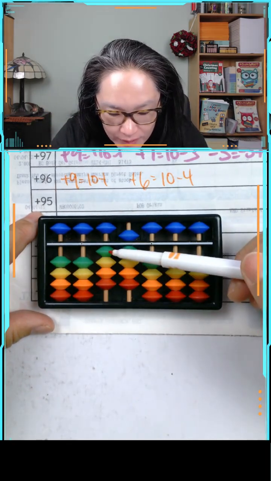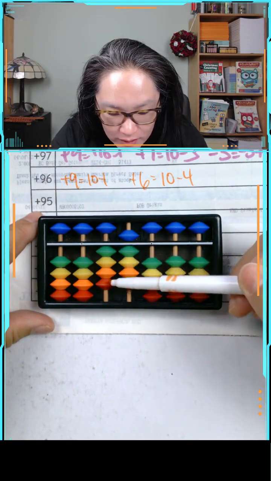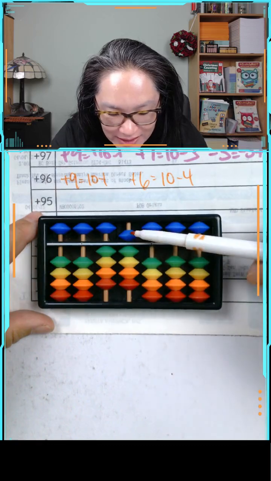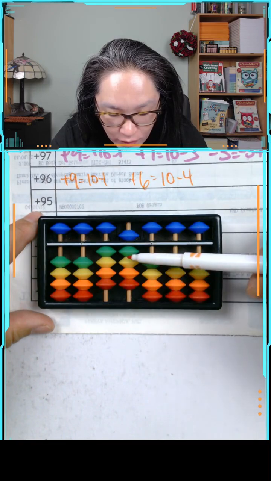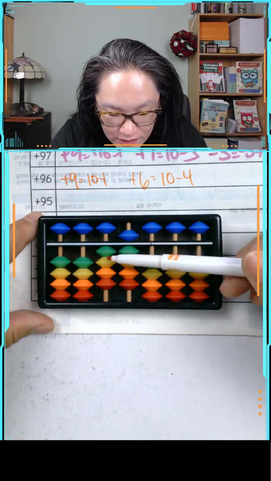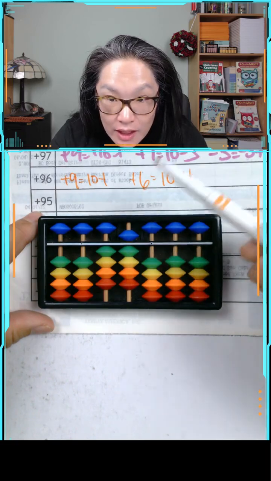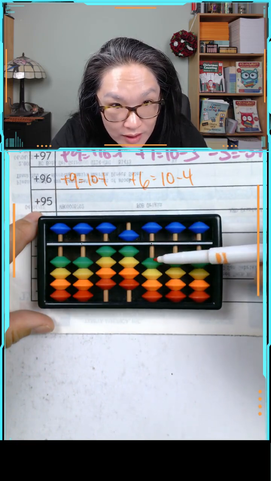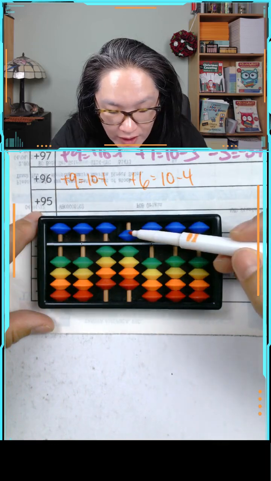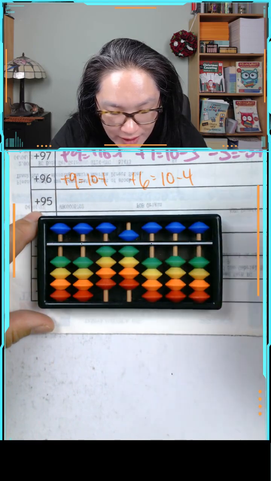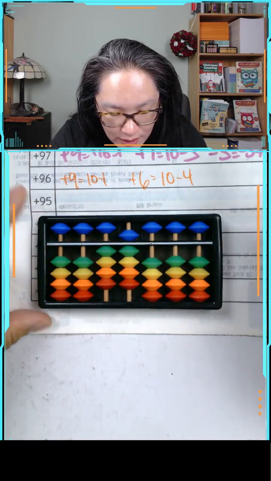The bottom beads have a value of 1. So we have 1, 2, 3, 4. There's 4 1s. And then this number is actually 90. The top bead is a value of 5 and the bottom bead is a value of 4. So we have 4 plus 9. This is 9. This is 490. That's what this is. And when none of the beads are touching this horizontal bar, this is what we call 0. So we have 9 and then 4. We have 4 in here. So this is 490.